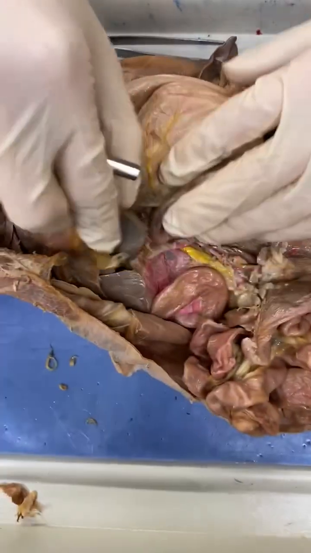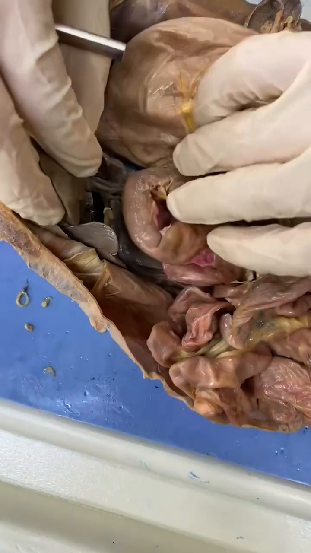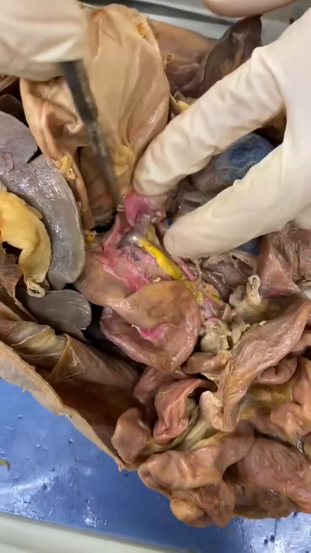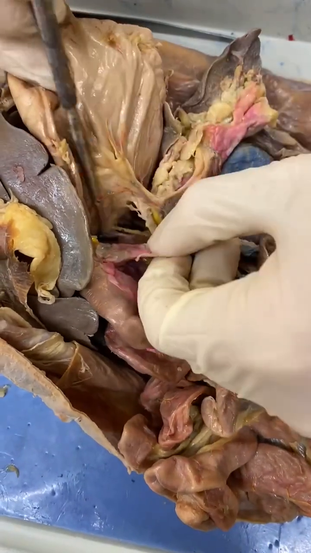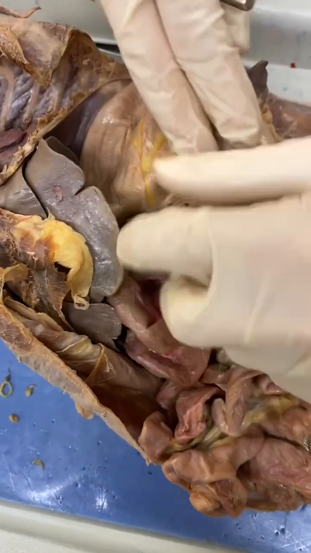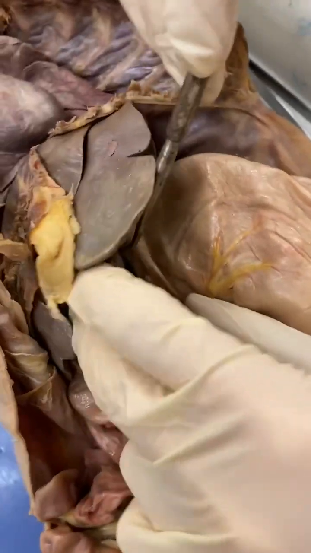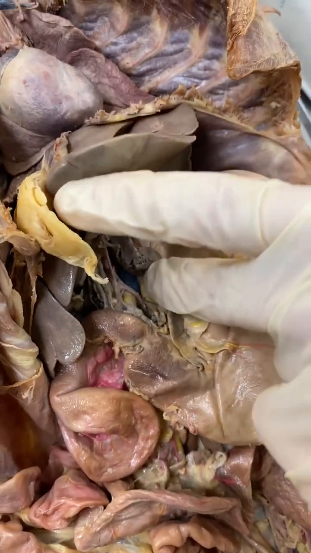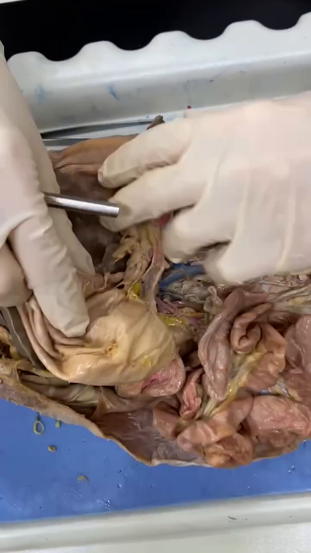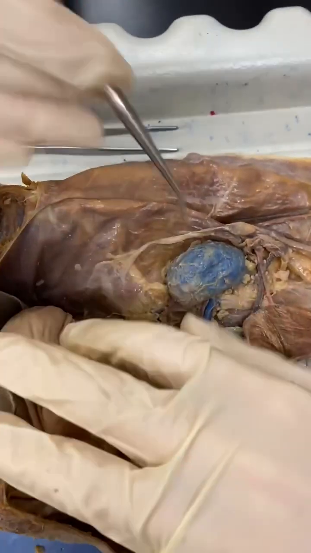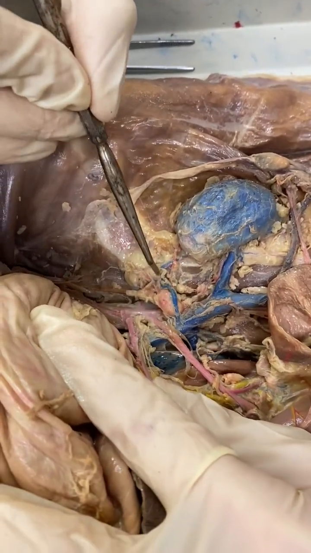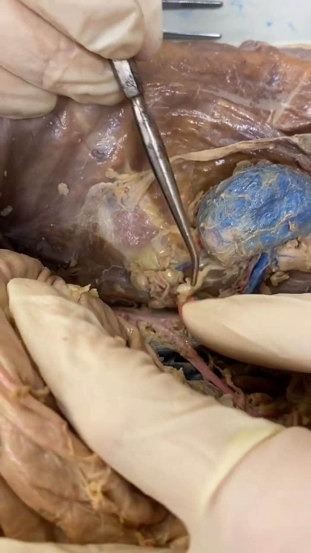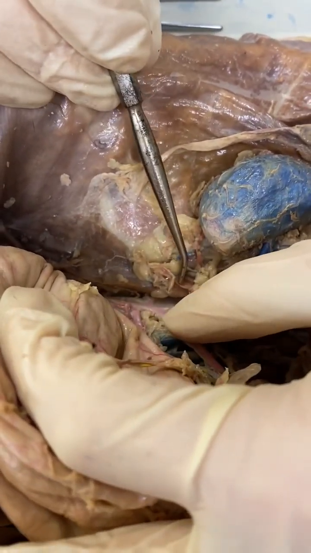Hepatic portal vein is this nice big yellow vessel. It goes all the way up. We can follow it going into the liver. The adrenolumbar artery and vein. Adrenolumbar, break it down: adrenal gland, and lumbar meaning back. We got the vein, and the artery is not as well defined, but you can kind of see some of the red vascular tissue back here.